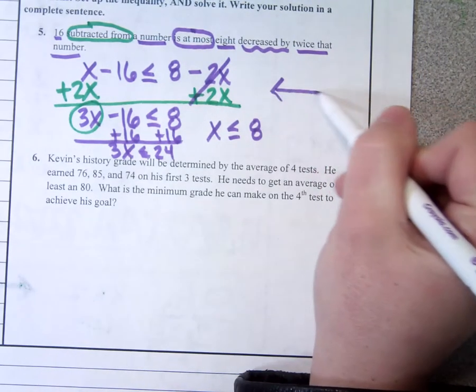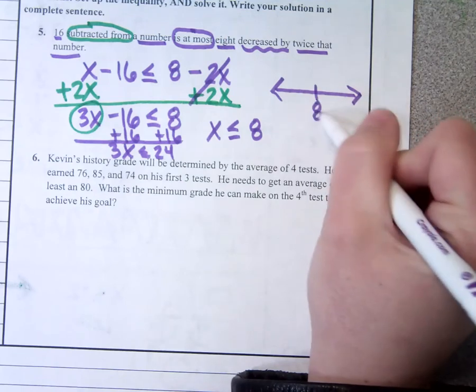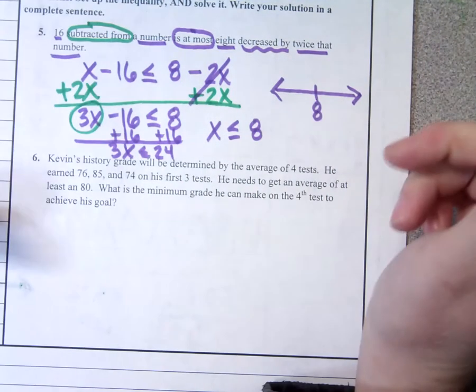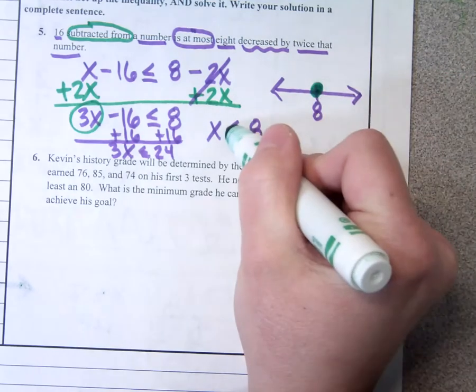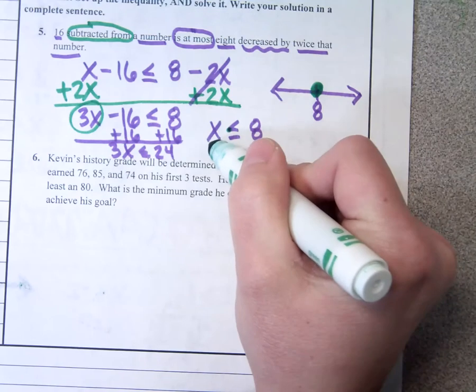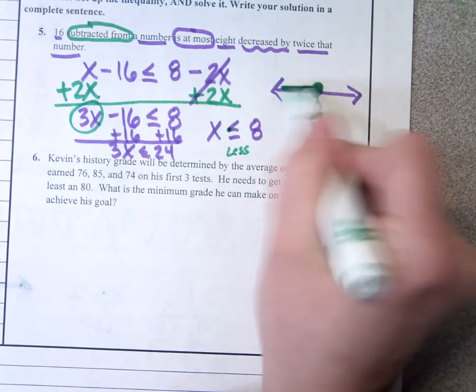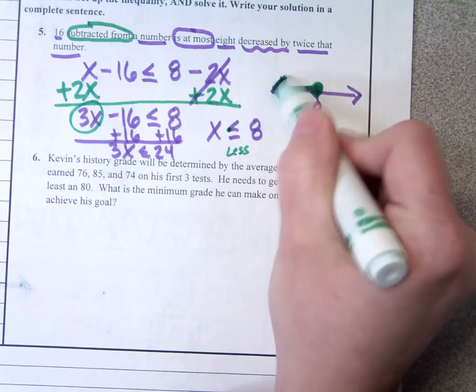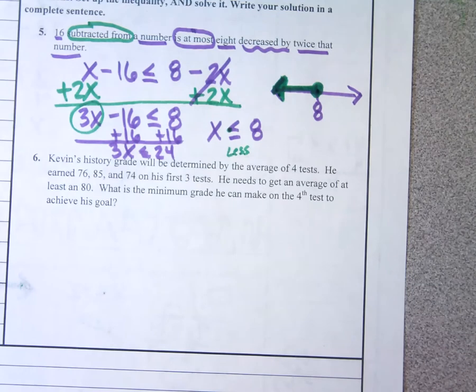Okay, and then I'm going to go ahead and graph it. So I'm going to put 8 on the number line, open circle or closed, closed circle. Since the pointed end faces the x, this is x is less than or equal to 8, less than left, less than left. So this means any number that is 8 or smaller than 8 is an answer to the problem.